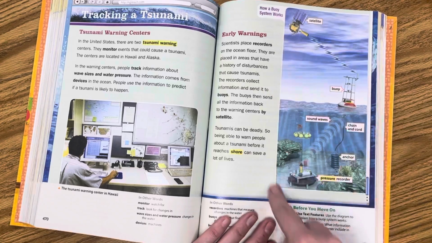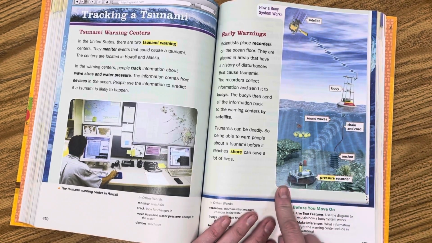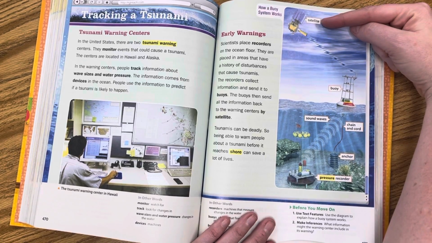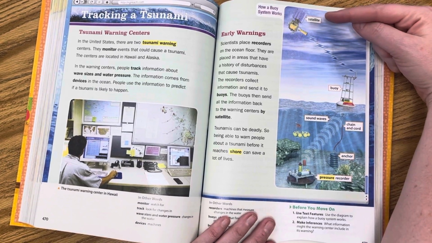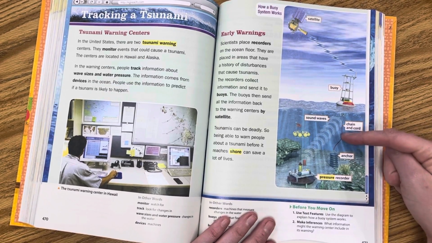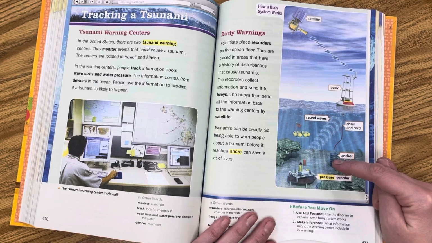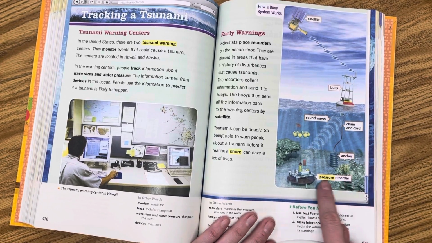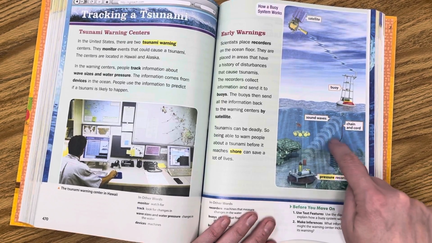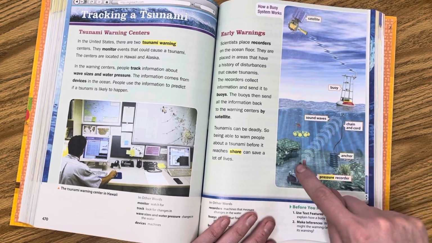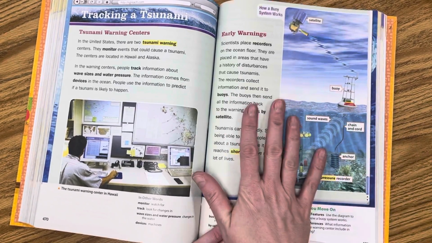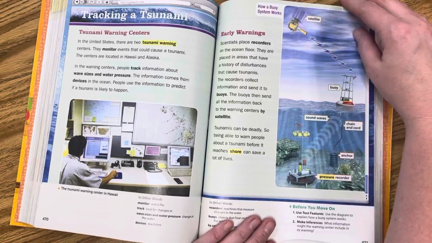And if you look right here, this isn't a photograph, it's an illustration. So you can see we have illustrations with labels. So up here we have a satellite. Here's a buoy with a chain and a cord with an anchor so it won't move in the water. This right here is a pressure recorder. And then right here you can see these little kind of U's or backward C's. Those are sound waves, and they travel through the water. So we'll find out how this buoy system works.